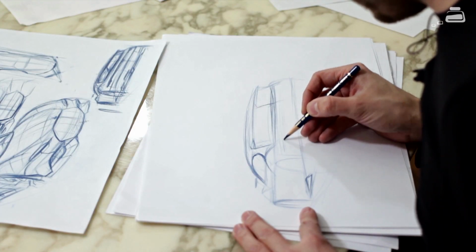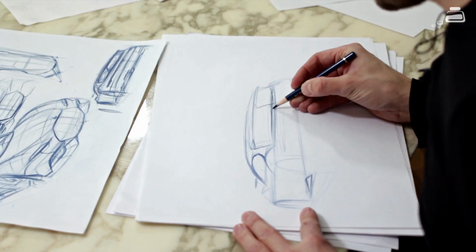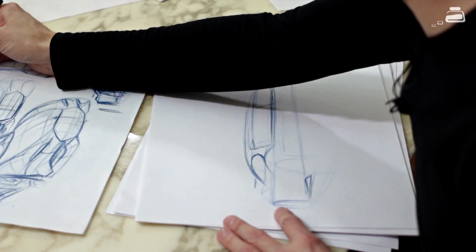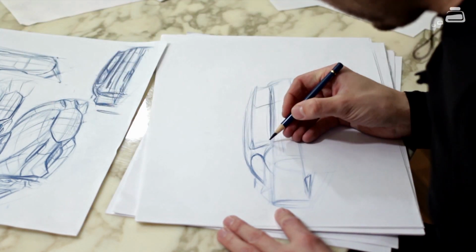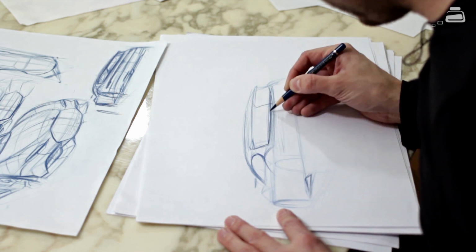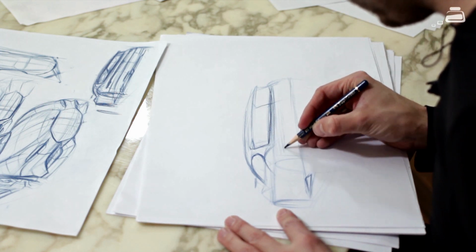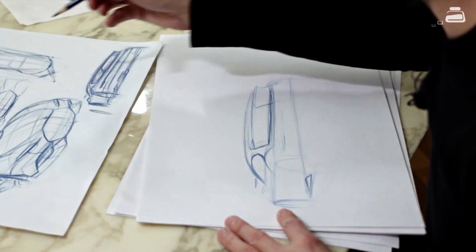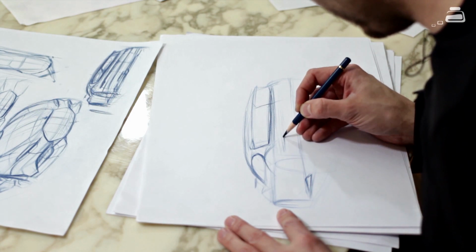Okay, we have this line, and somehow just in between this line, which would be this one here, and this line, there need to sit the tail lamps.